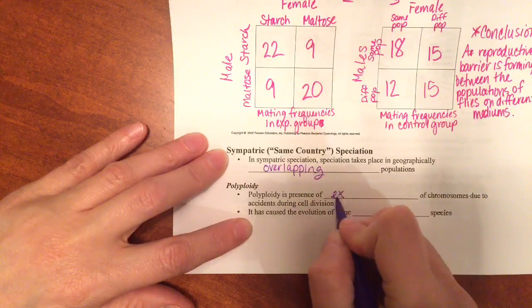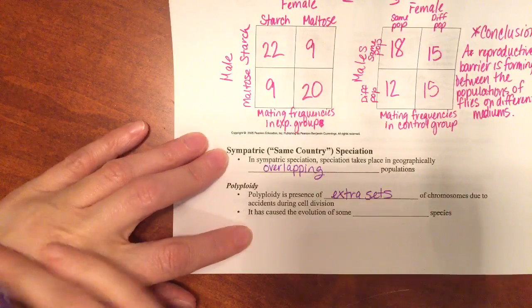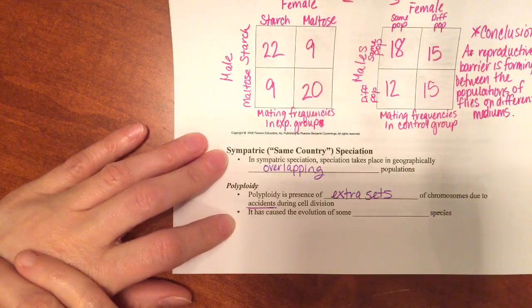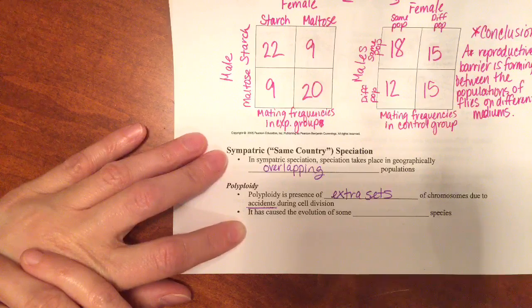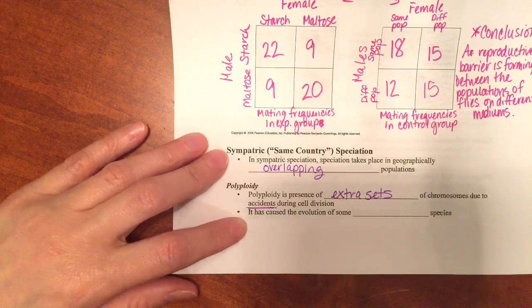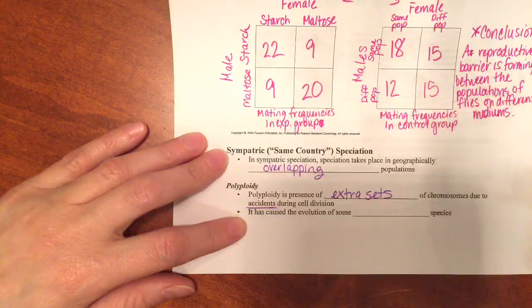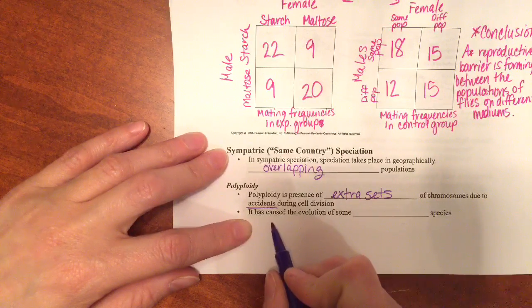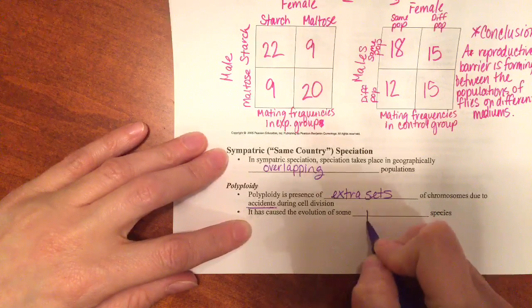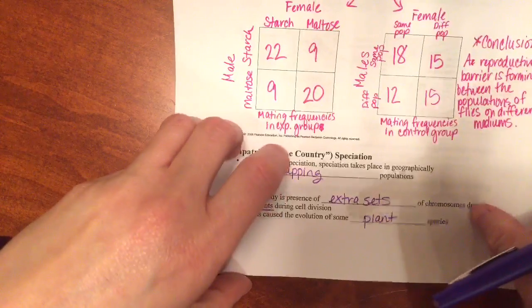Polyploidy is the presence of extra sets of chromosomes due to accidents in cell division. So like non-disjunction, where the chromosomes don't separate properly, would be an example of that. And so remember I talked about before that plants can live with extra sets of chromosomes. So they can be 3N or 4N, and their cells don't die like our cells do. So this has caused the evolution of some plant species. So I'm going to elaborate on this that I talked about earlier with plants.